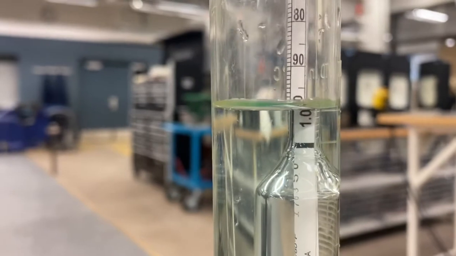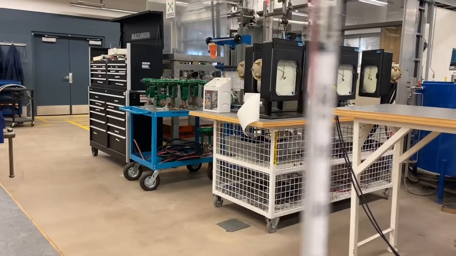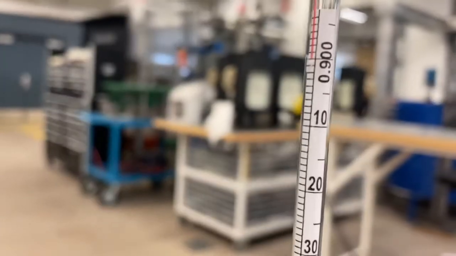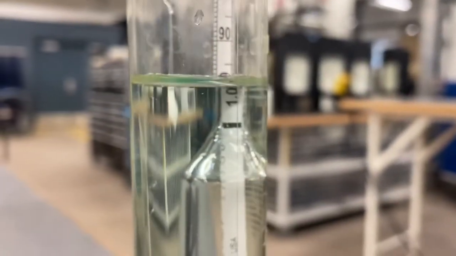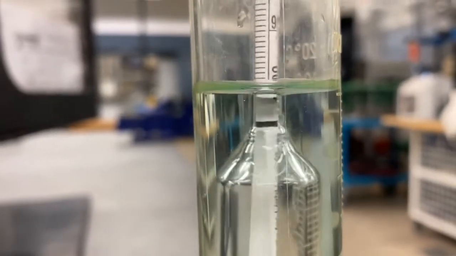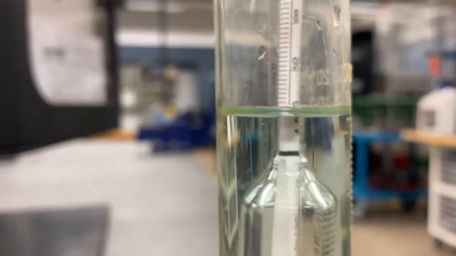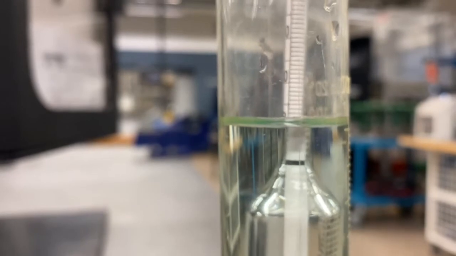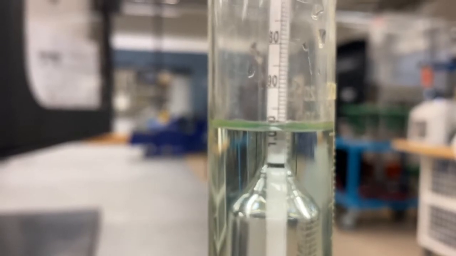But anyways, the hydrometer here has a range of 1.000 to 0.9000. Let's see if I can get it to focus. There we go. So if we look down here, I'm just going to spin this a little bit, and it stops. It's pretty well right at exactly 1.000. So our relative density, or our specific gravity, which is the same thing, is 1.00.